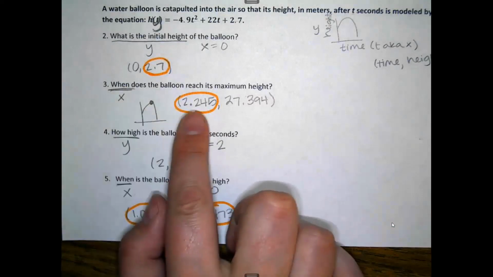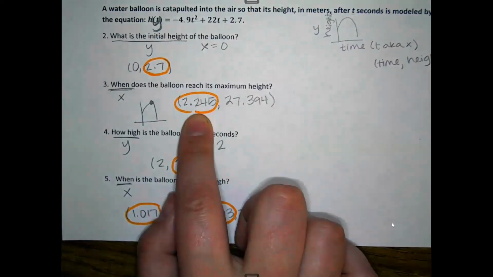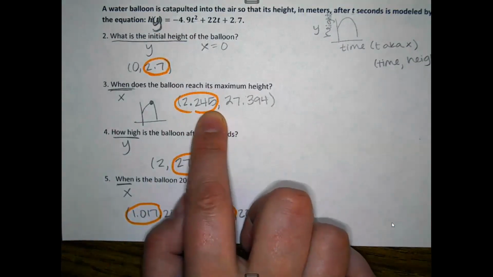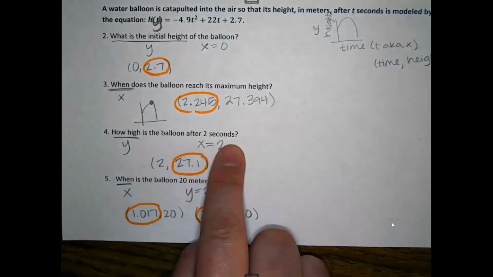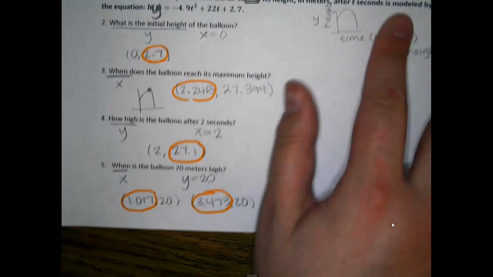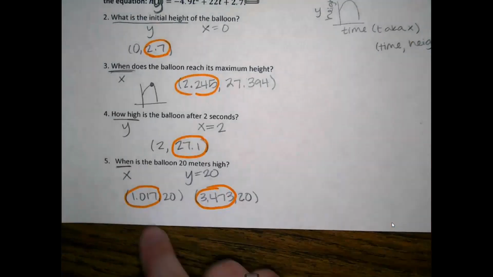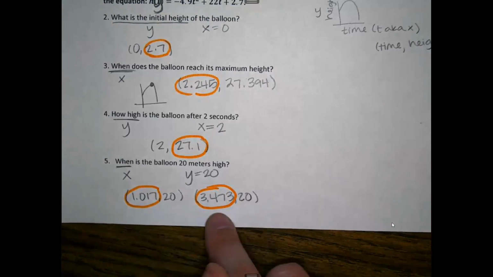When does the balloon reach its maximum height? You would say the balloon reaches its maximum height at 2.245 seconds. How high is the balloon after 2 seconds? The balloon is 27.1 meters high after 2 seconds. When is the balloon 20 meters high? You would say the balloon is 20 meters high at 1.017 seconds and 3.473 seconds. You'd be writing sentences for every single one of those.